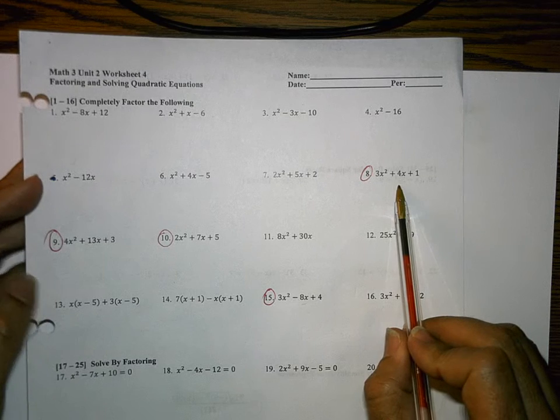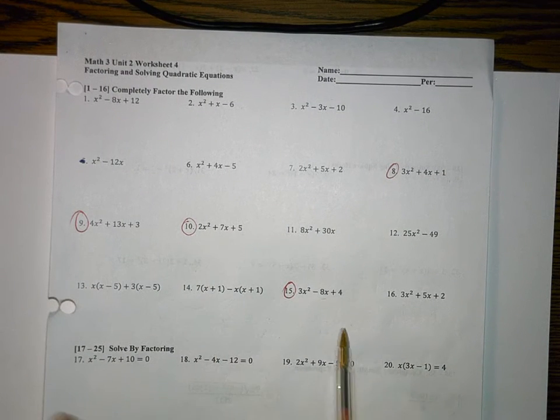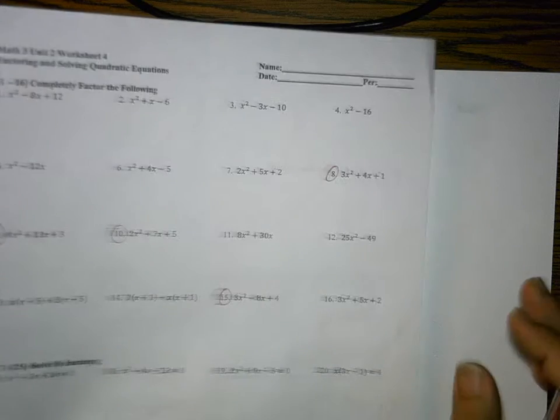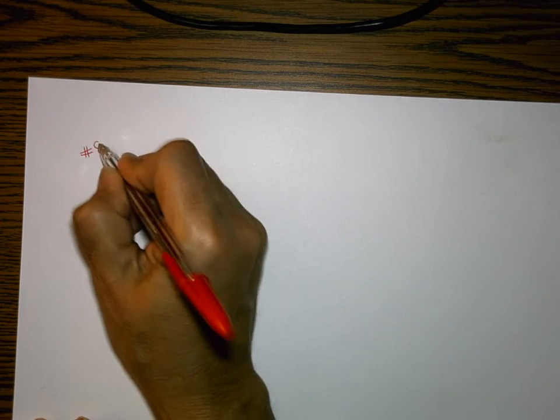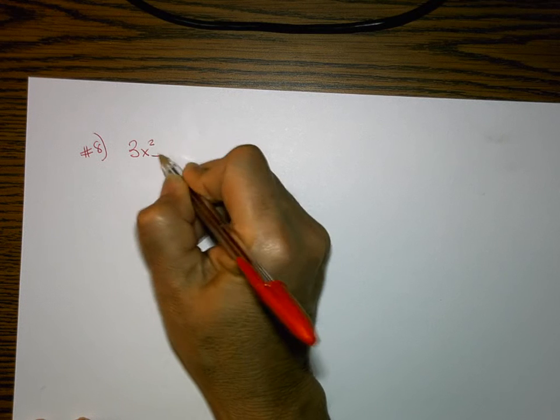Alright, so let's do a few problems here on your worksheet. I selected a few problems: problem number 8, problem number 9, 10, and 15. So let's do those problems on a separate piece of paper. I'm going to write problem number 8 first, okay? So number 8 says 3x squared plus 4x plus 1.